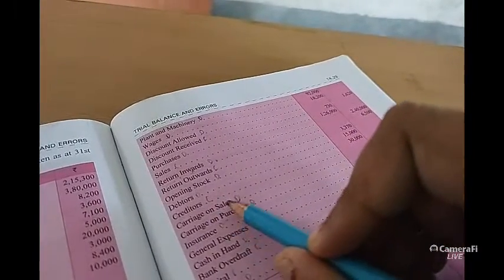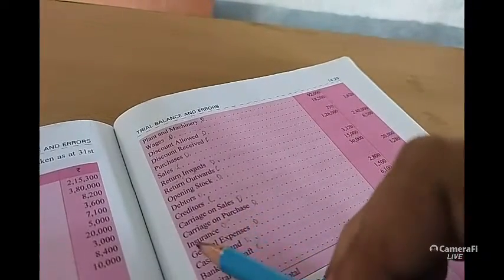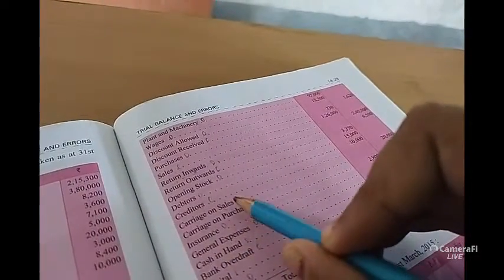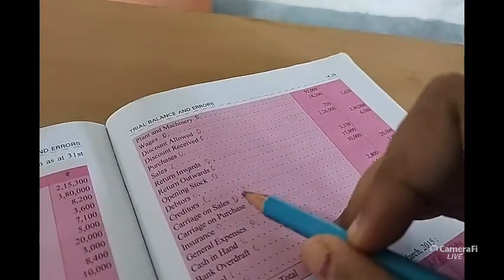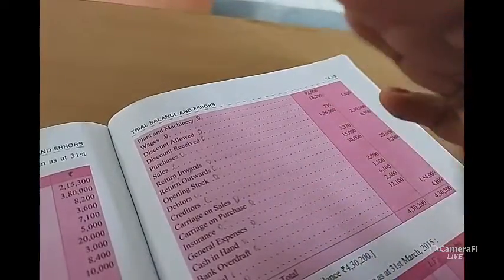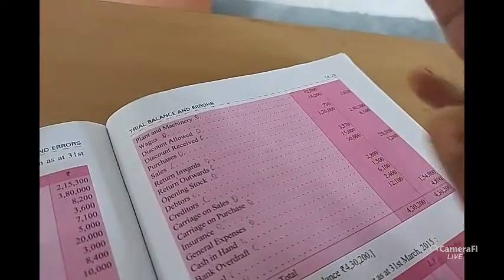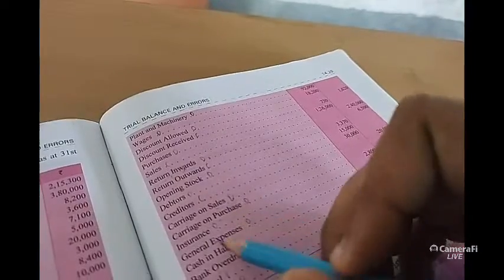Carriage on sales is known as carriage outwards. Carriage on purchase is also known as carriage inward. Okay, so both will be debited. Yesterday we did sums on this. I had given homework of sum number 3. In that sum it was there. Okay, carriage inwards and outwards. If you see the previous sums, you will see.